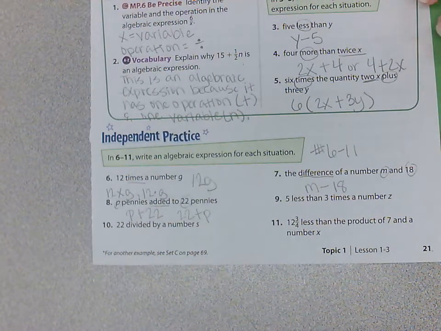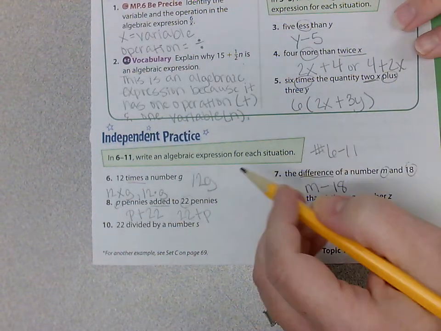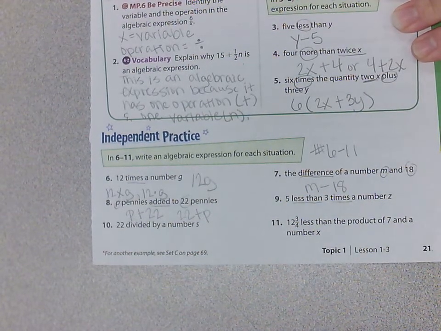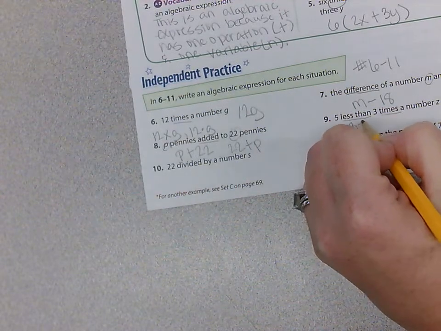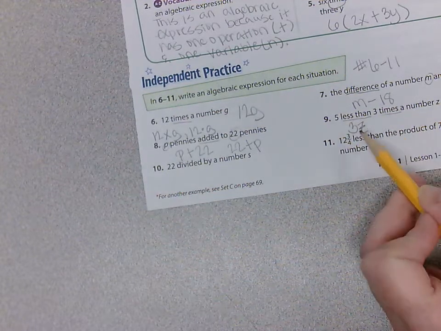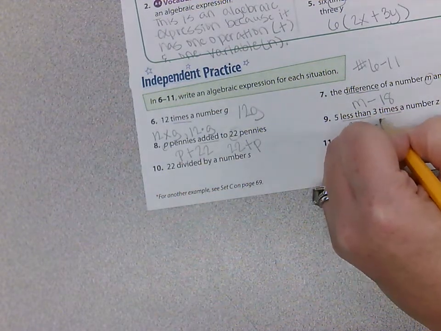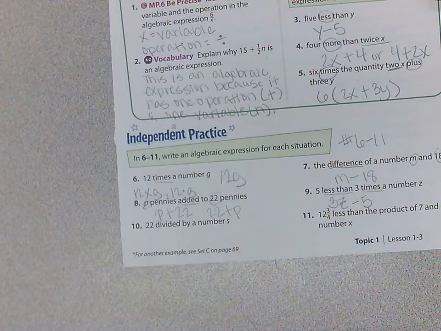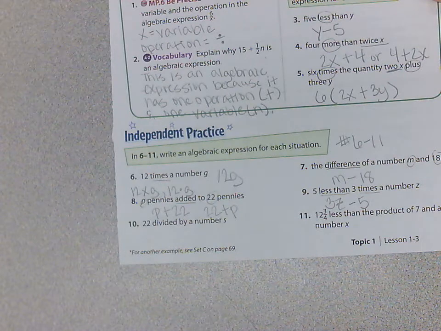Number 9 says 5 less than 3 times the number Z. Now we're getting into the phrases that have more than one operation. I see less than, so that's subtraction. I see times, that's going to be multiplying. So we know that we're going to do 3 times the number Z. I'm just going to start with it. That would be the same as saying 3Z. And it is 5 less than, so that would be minus 5. So that's how you would write that: 3Z minus 5.